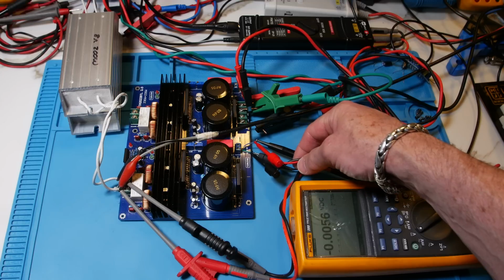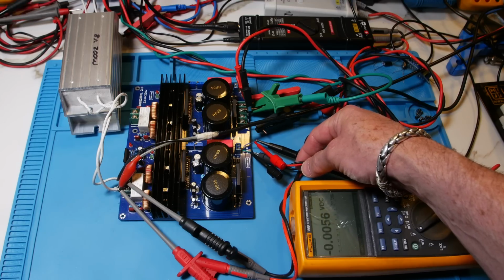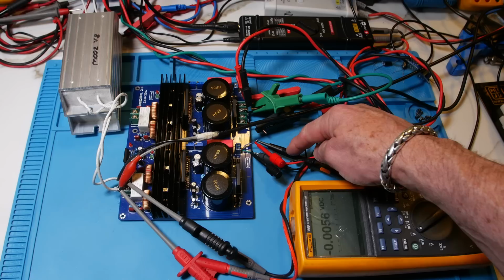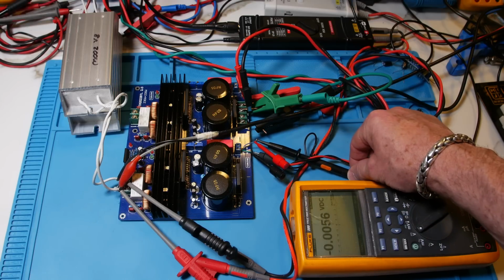And on the input, this comes from the function generator. And the scope probe is also connected down here. It's in the ×10 position.